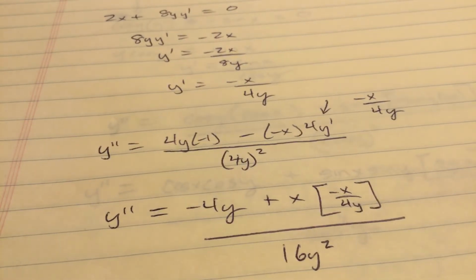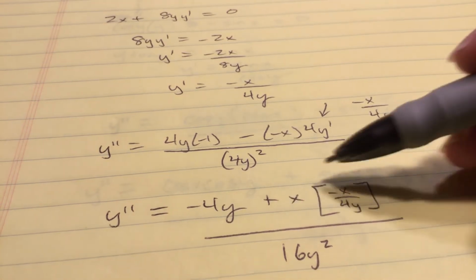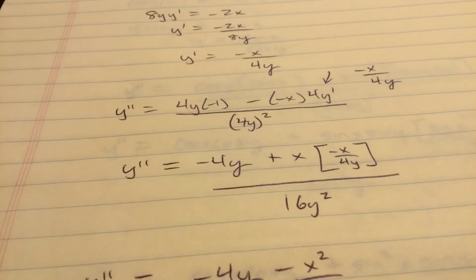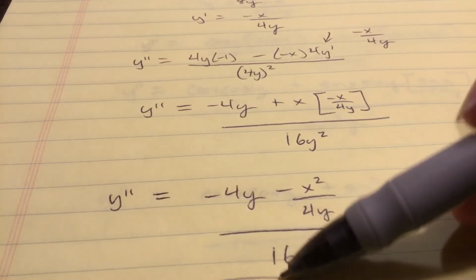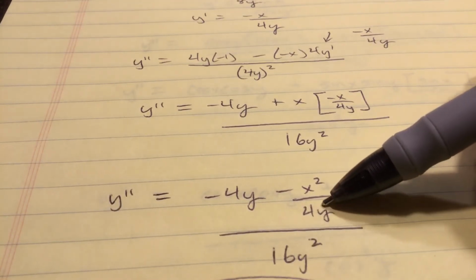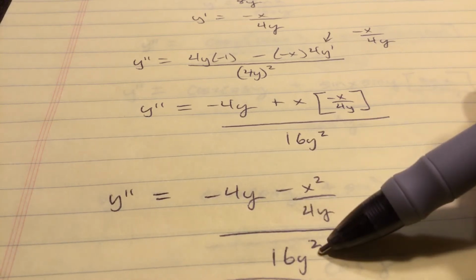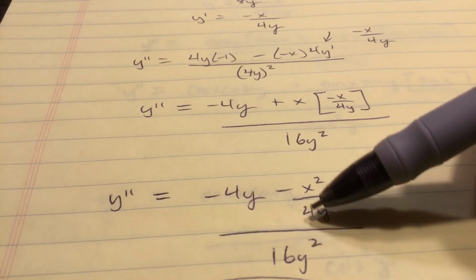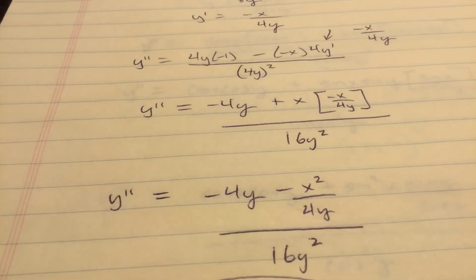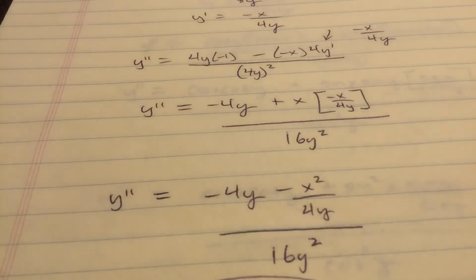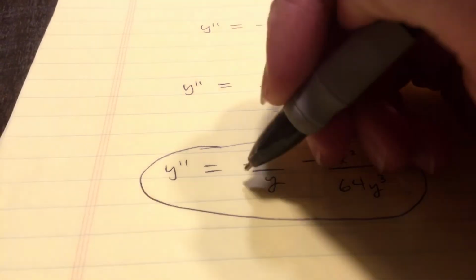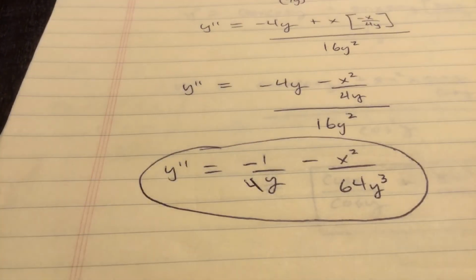All right, take a look. This is going to be minus x squared over 4y. And then all over the square of what's below, which is 16y squared. So when I divide this right here by 16, that's going to be a 64 in the denominator. When I divide this by a y to the second, that's going to be y to the third in the denominator. And almost made it through. If I divide this by 16y squared, I'm going to have a y in the denominator with a 4. All right, so 4 needs to be in that denominator, and I just simplified it like that.